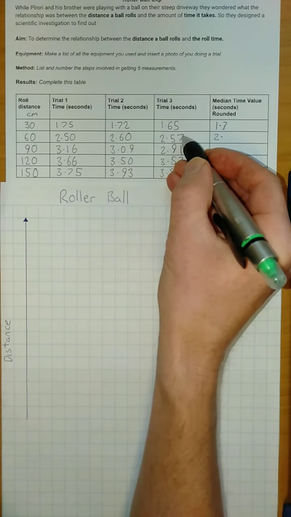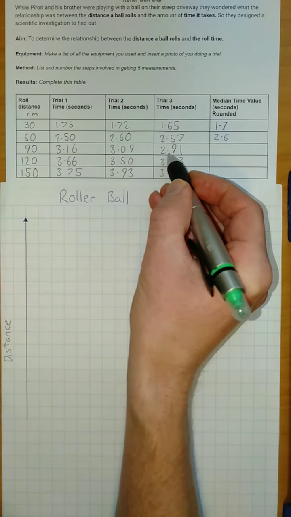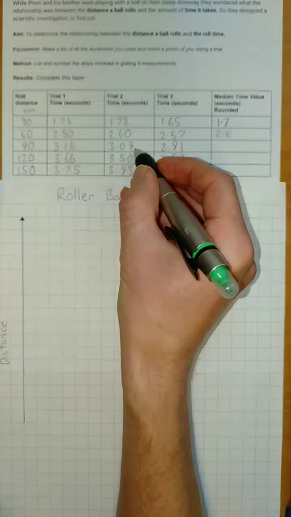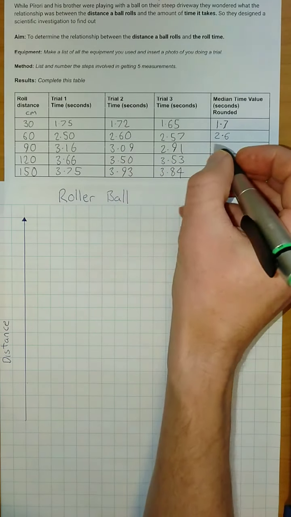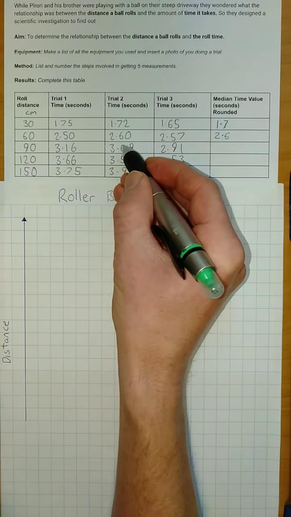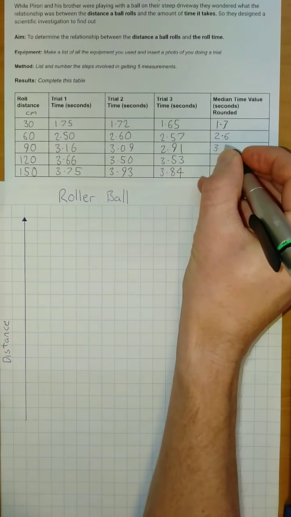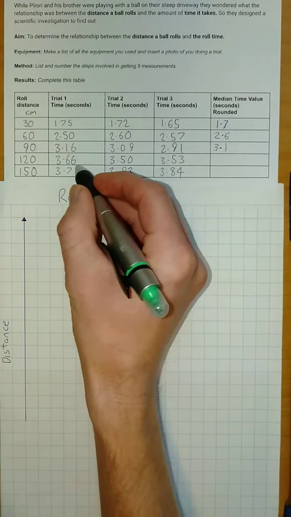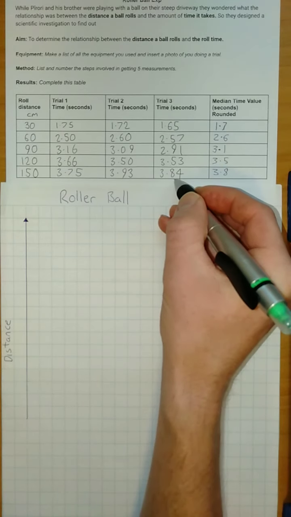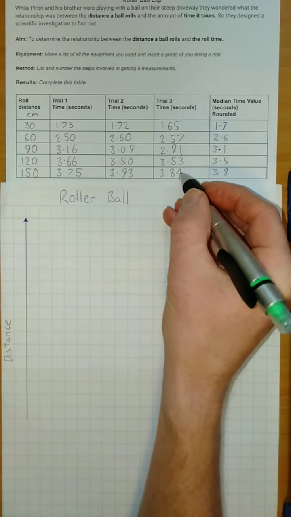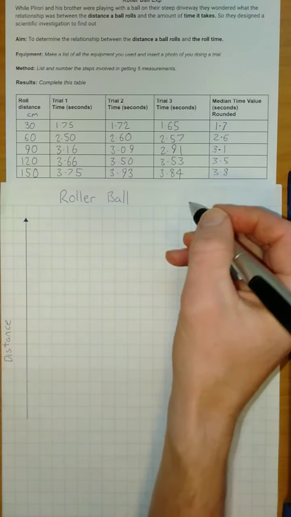Now we're going here. We've got to choose the middle value here. This one's the smallest. This one's the largest. This one in the middle is the medium. So, and because that's a 9, that's going to make it round to 3.1. Now we're going over here, finding the middle value here. This one here is the one, and it is 3.5. Now down to here, the middle value is 3.8. Because that's only a 4, it makes it round down to 3.8. If that was a 5 or higher, then it would be rounding to 3.9.